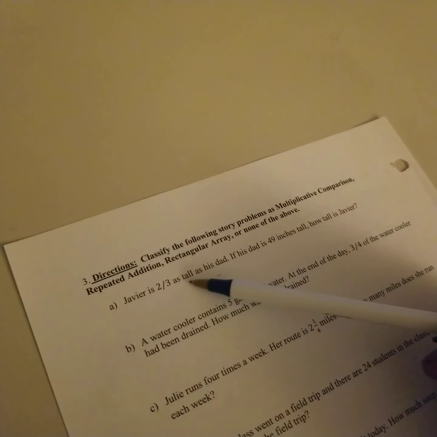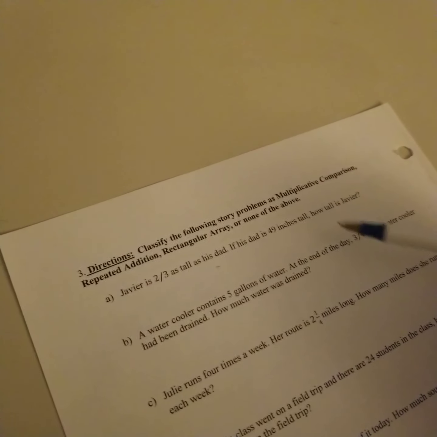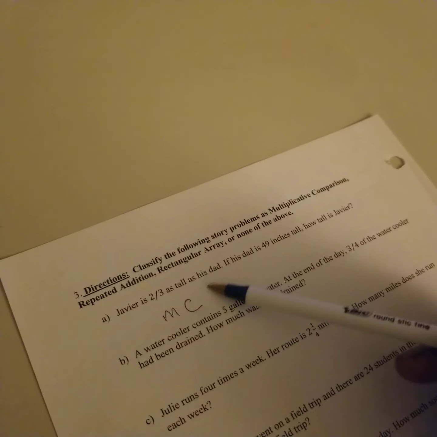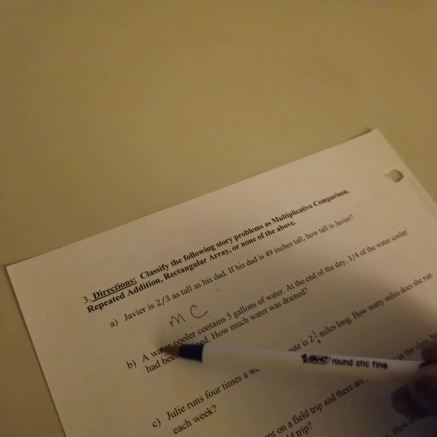So Javier is 2/3 as tall as his dad. If his dad is 49 inches tall, how tall is Javier? To me, that's multiplicative comparison. I'm just going to write MC. And I'm saying that because there's no sense of a ratio relationship or per or for every in this problem. Right?